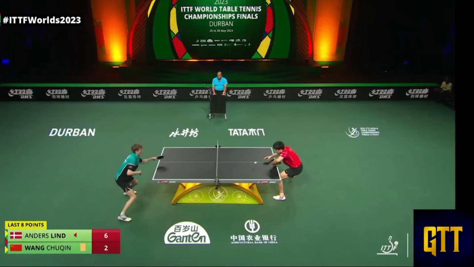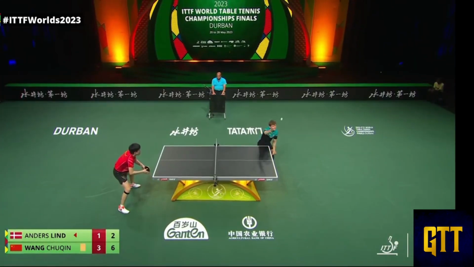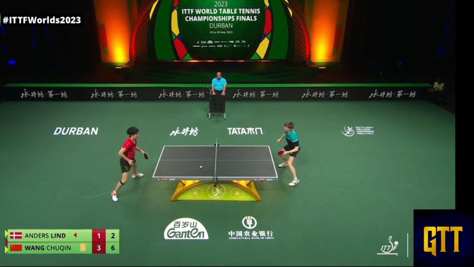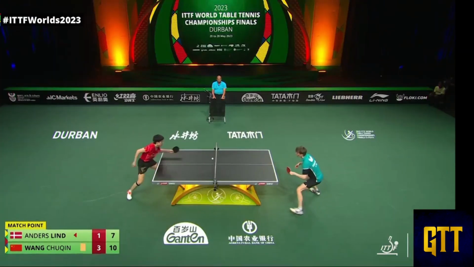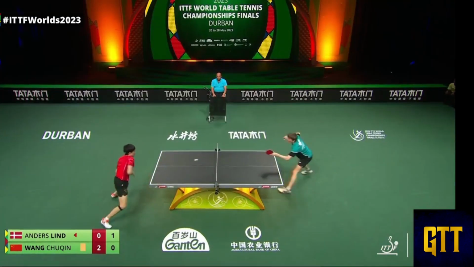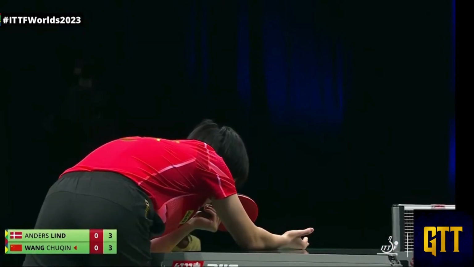So 6 of the last 8 points to the day. Let's skip the small talk here. In his short games, he was able to make it difficult for Wang Chuqin to attack.